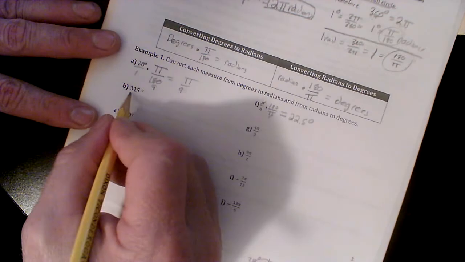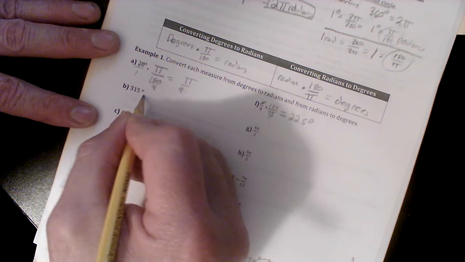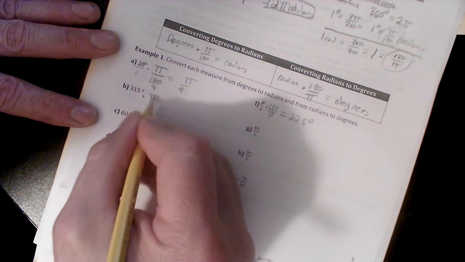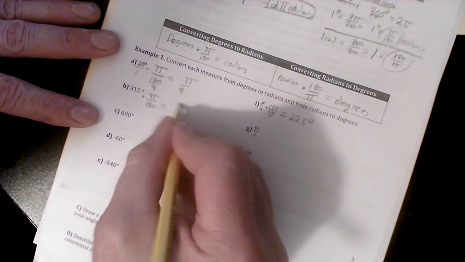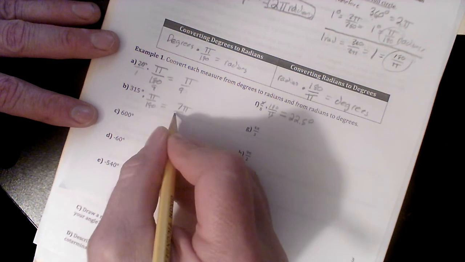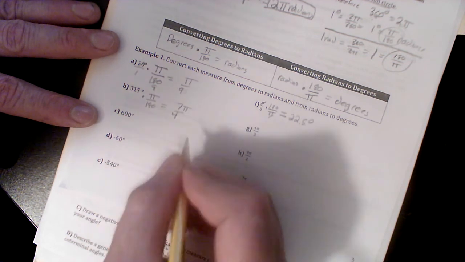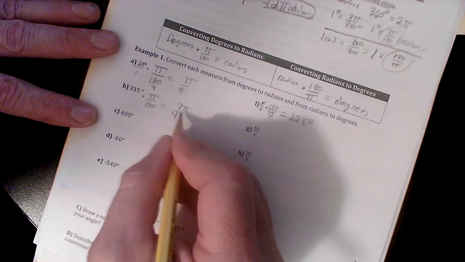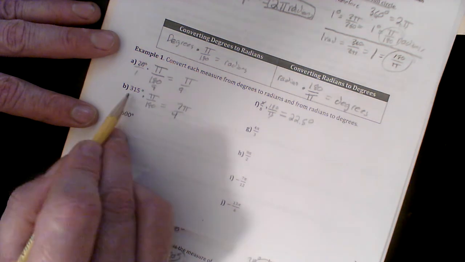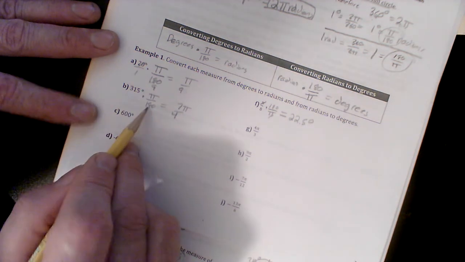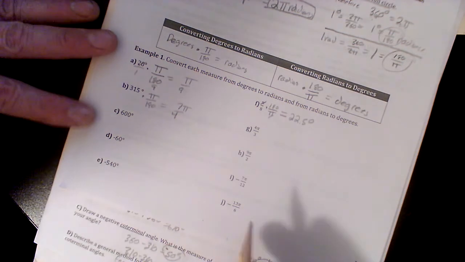Coming down here, 315. Look, I'm in degrees. So to change to radians, I'm going to need a pi. I'm going to have to multiply by pi and divide by 180. If I do this, that's going to make 7/4 pi. All right, 7/4 pi. I don't mind if you put the pi up here or out to the side. I actually don't mind if you want to put this in your calculator. 315 divided by 180 and do second math, right?